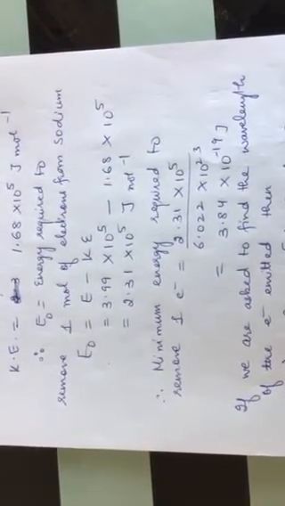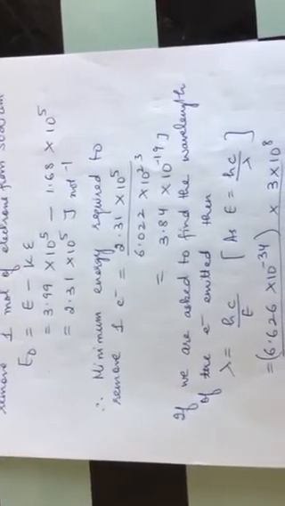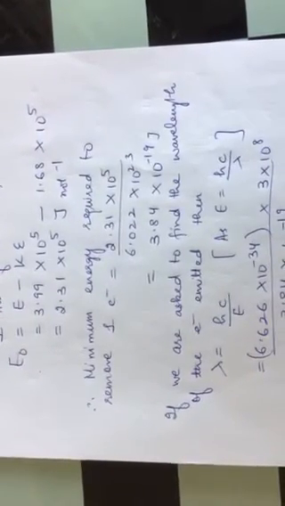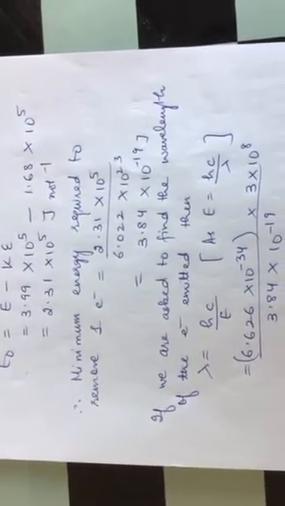Using the values we get 2.31 × 10^5 joule per mole. So for 1 mole the threshold energy required is 2.31 × 10^5. So the minimum energy required to remove 1 electron should be 2.31 × 10^5 divided by Avogadro's number, which is 3.84 × 10^-19 joules.